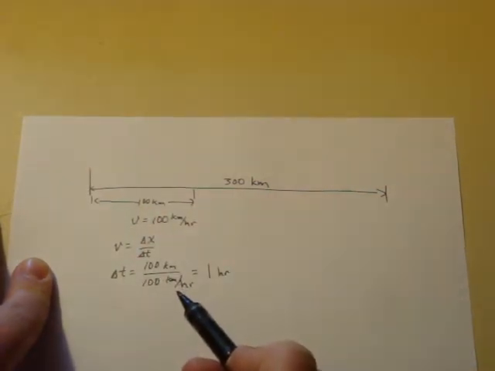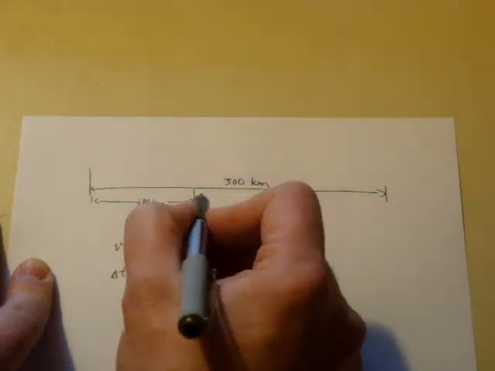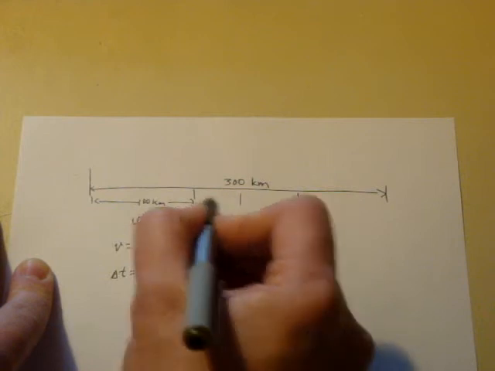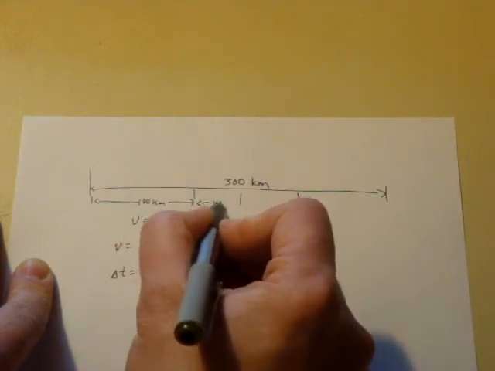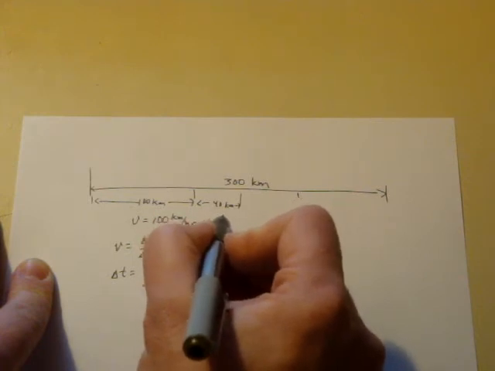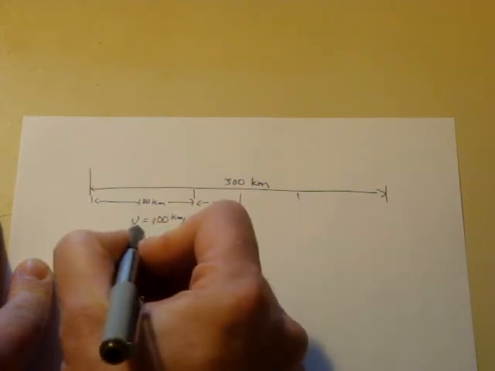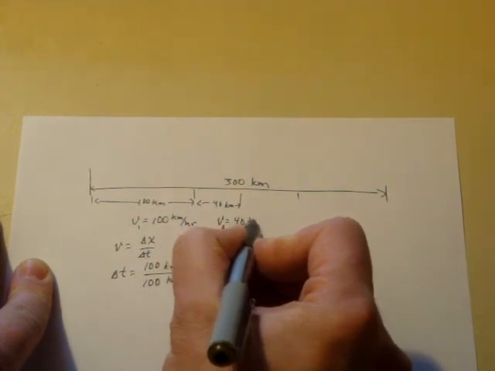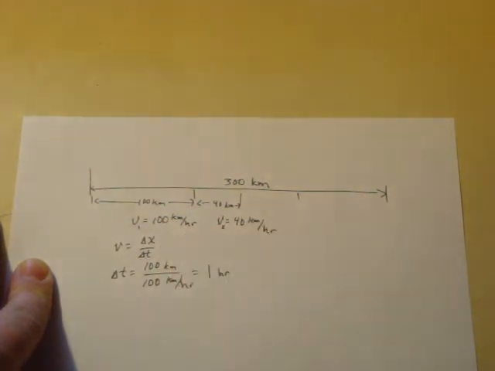It also tells us that for the next 40 kilometers, so here would be 200, so let's say 40 is right here. So for the next 40 kilometers, we're forced to drive 40 kilometers per hour. I'm just going to write these with subscripts of V1 and V2. And hopefully you can see that okay.